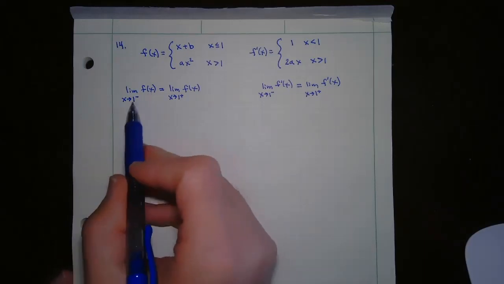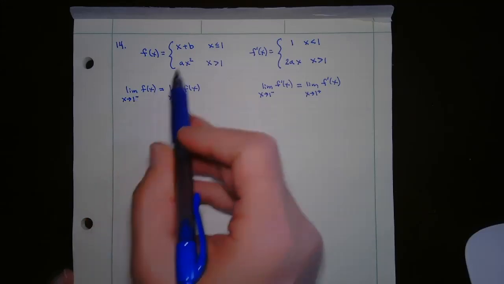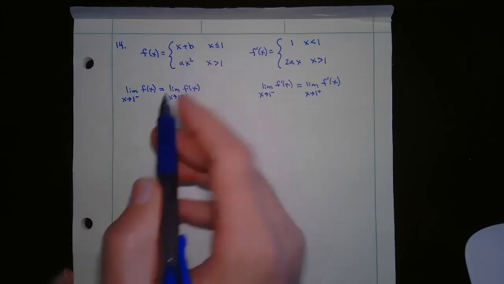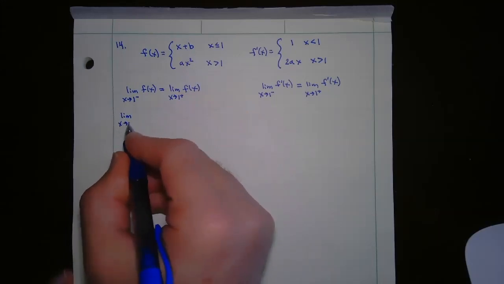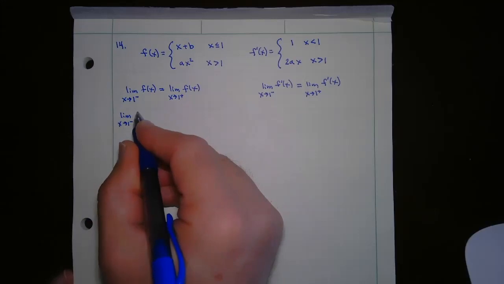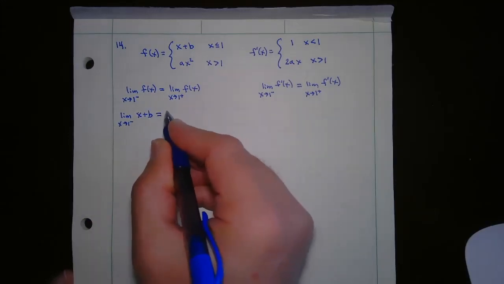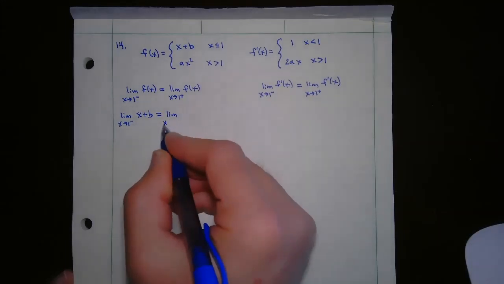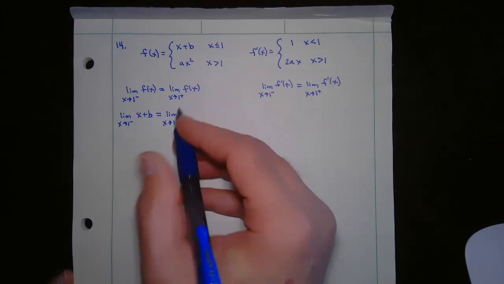So if we do this for f of x, because we're choosing x's that are to the left of 1, that'd be x plus b. So this would be the limit as x approaches 1 from the left of x plus b, which must equal the limit as x approaches 1 from the right, which would be ax squared.